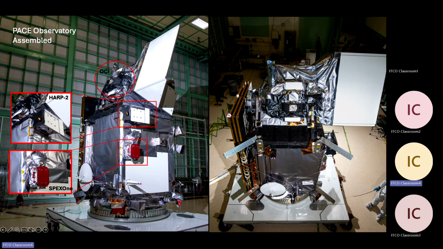So we need a Ka band. John's going to ask me what frequency it is, and I can't remember. John, what frequency is Ka?